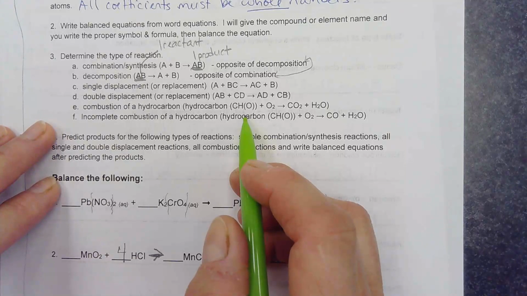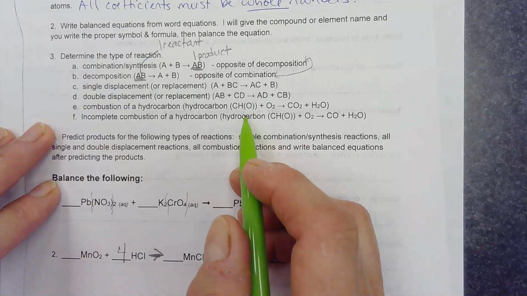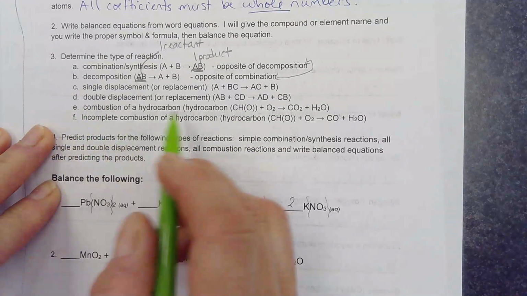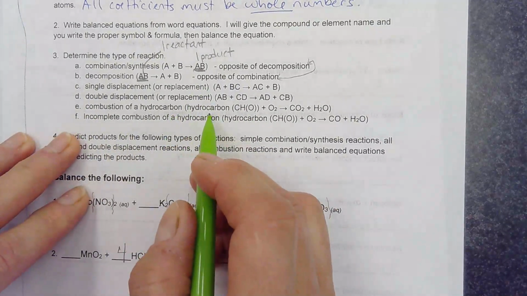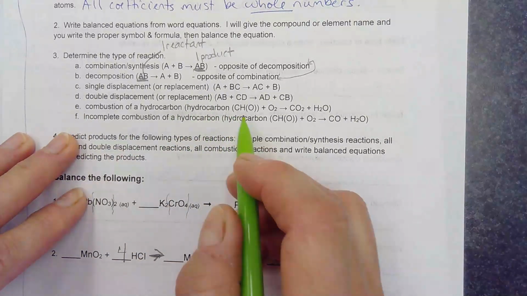Are we burning hydrocarbons a lot? Do we burn hydrocarbons a lot? Yes. Is that what combustion is? Yes, combustion is burning. So what we're dealing with here is burning a compound that contains carbon and hydrogen.